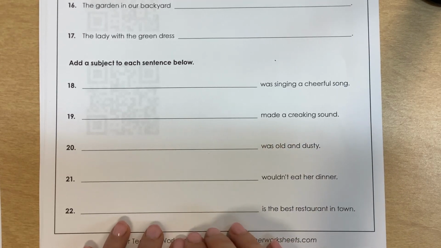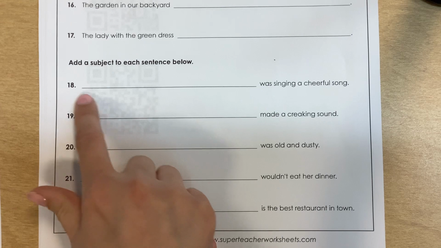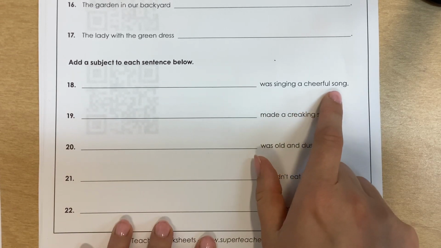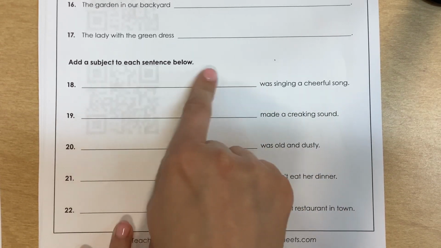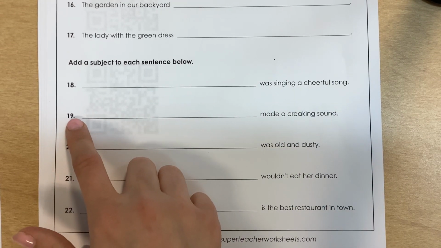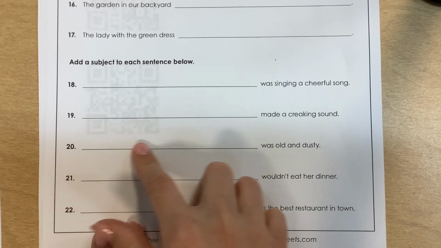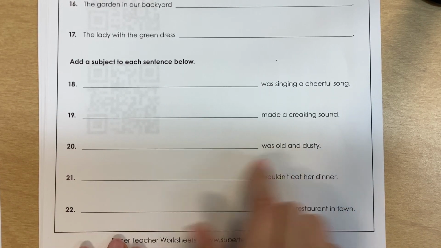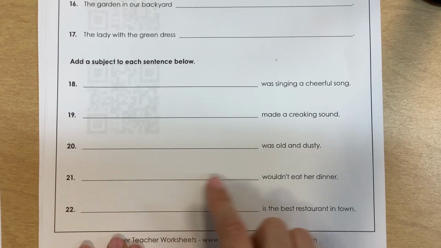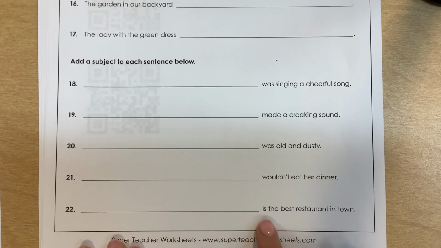So then here we have some predicates and we need to come up with a subject. So 18, blank was singing a cheerful song. So you need to come up with something or someone that was singing a cheerful song. 19, blank made a creaking noise. 20, blank was old and dusty. 21, blank wouldn't eat her dinner. 22, blank is the best restaurant in town.